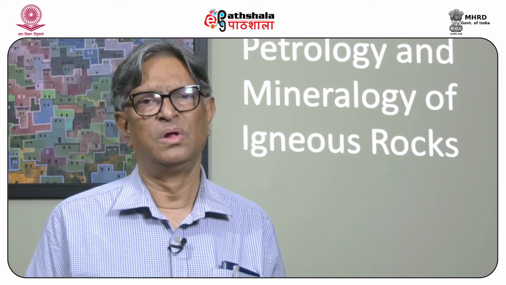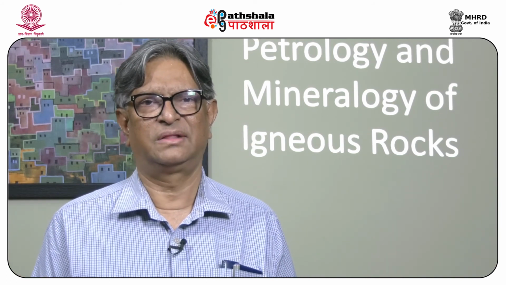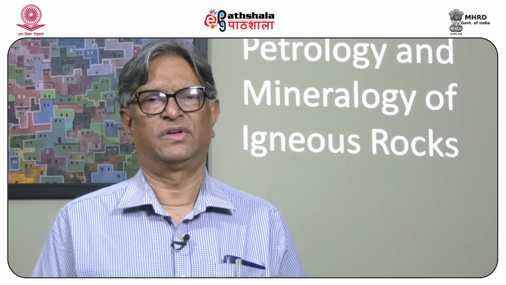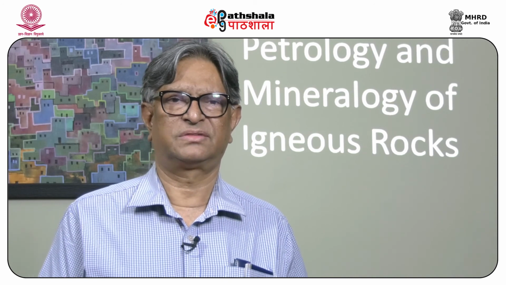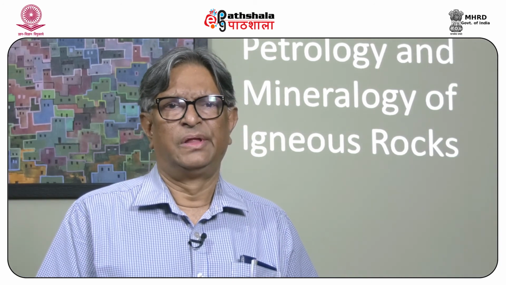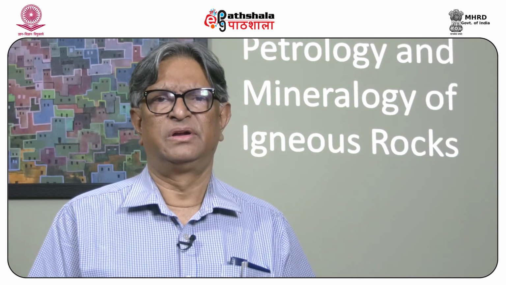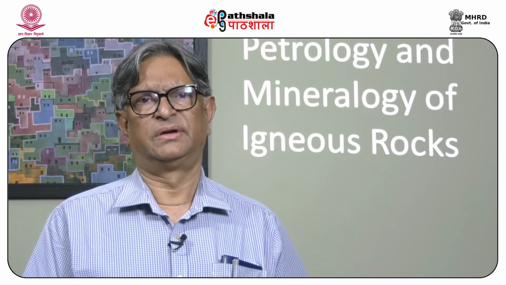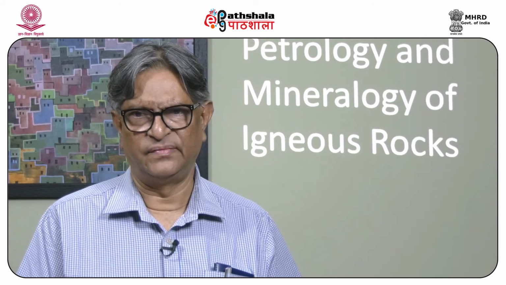If we go to a Precambrian terrain, we do not know whether these rocks were part of an island arc, or part of an oceanic crust, or part of a simple flood basalt province. So these types of petrological studies are very important to decipher the tectonic scenario of the rocks that we study.